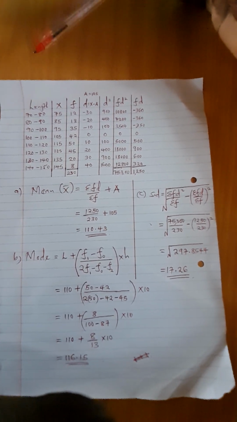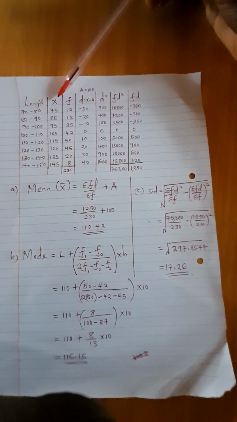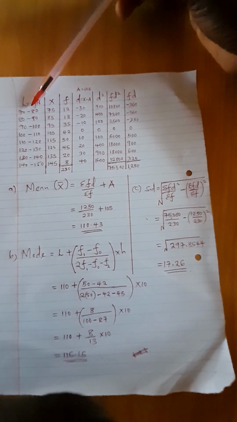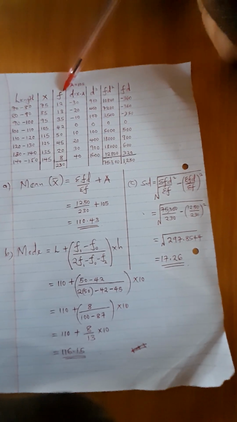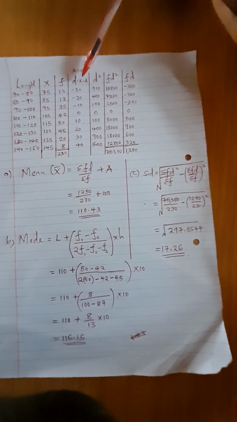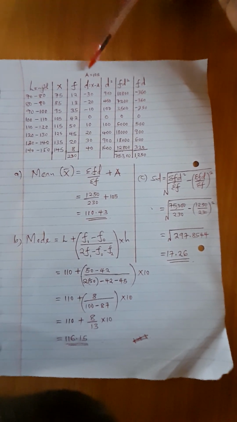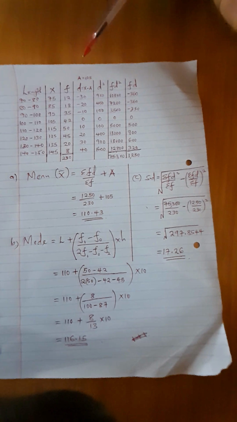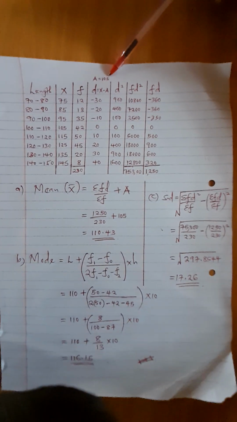From there, we create the column of x, which is the average of the lower class limit and the upper class limit. Then the next column is the frequency of the data, that is f. The next column is d, which is x minus the assumed mean. We take the value of x, then we subtract the assumed mean, which is 105, as indicated at the top here.